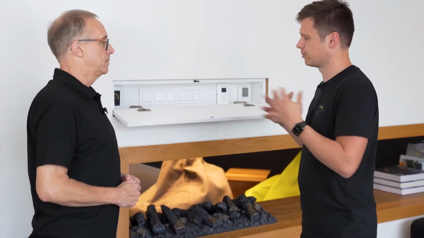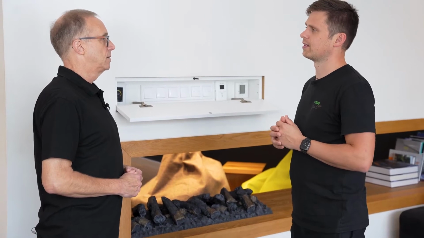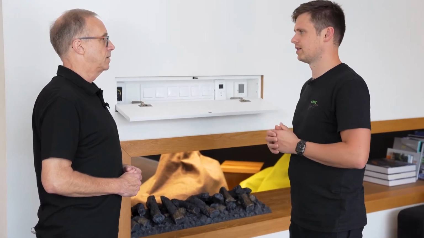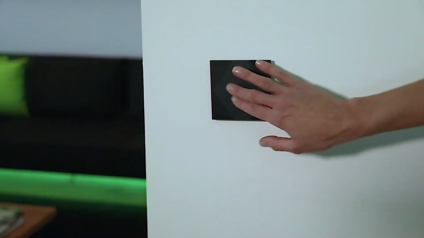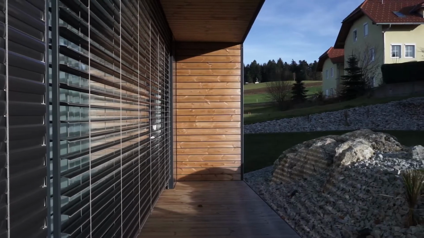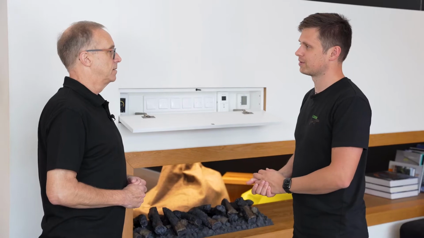So our principle is we only use manual control for things that we want to change daily. Yes. Like a lighting scene. Yes. Or maybe I don't like the automatic shading right now because I want to close it or something like that. Then I use a control device. So what does the control device look like in our case?